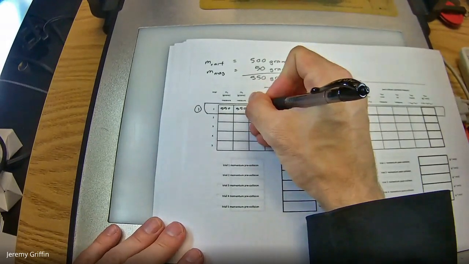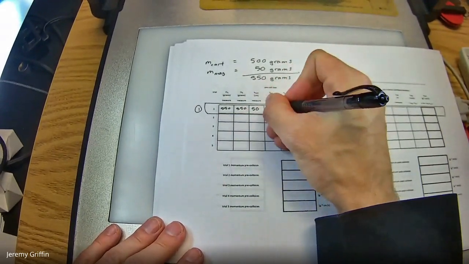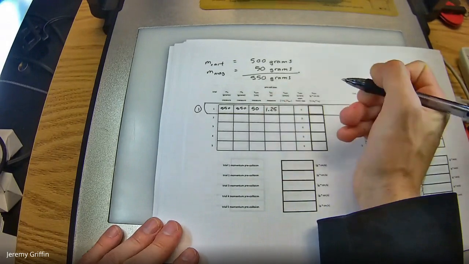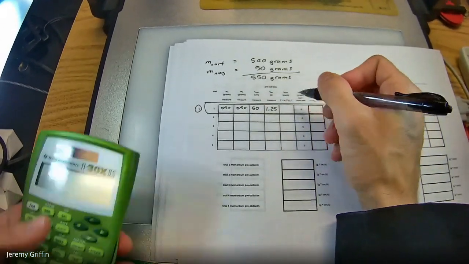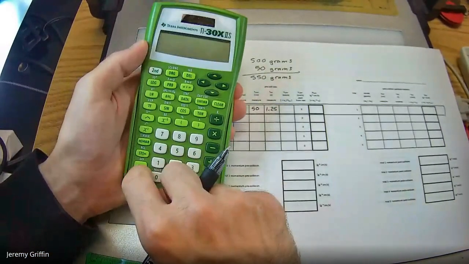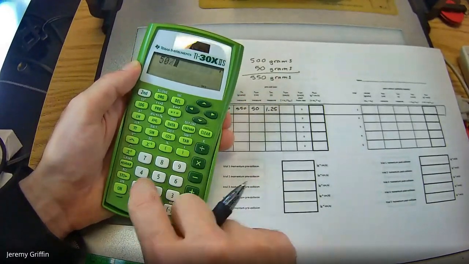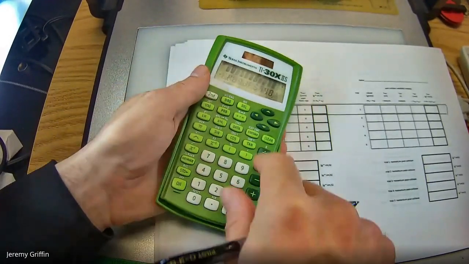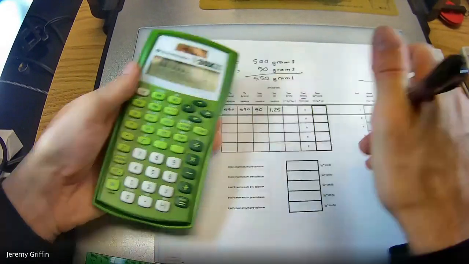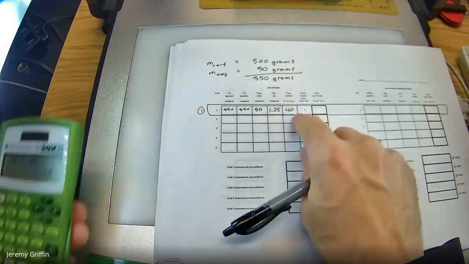Let's say this cart rolls 50 centimeters and it takes 1.25 seconds to do that. Okay. You say, how many centimeters per second would that be? Right? x over t, velocity. 50 centimeters all in 1.25 seconds. That looks like 40 centimeters per second. That could go right there, like 40 centimeters per second.